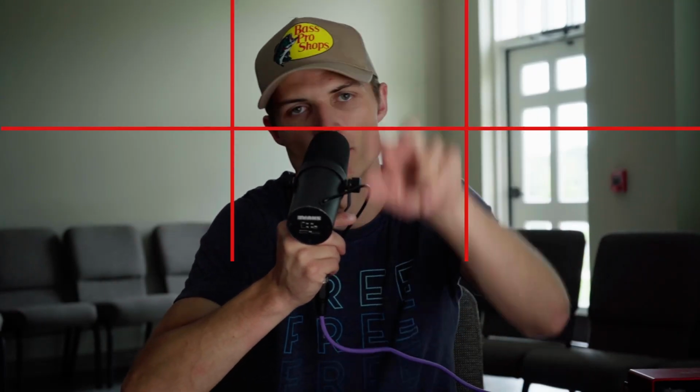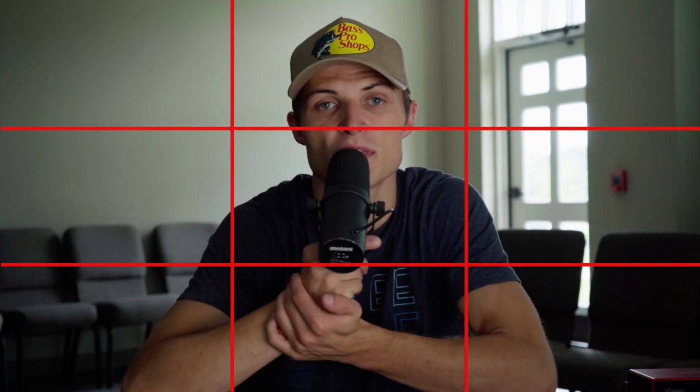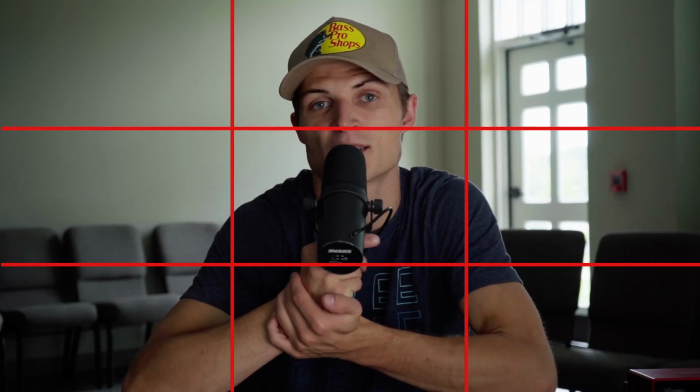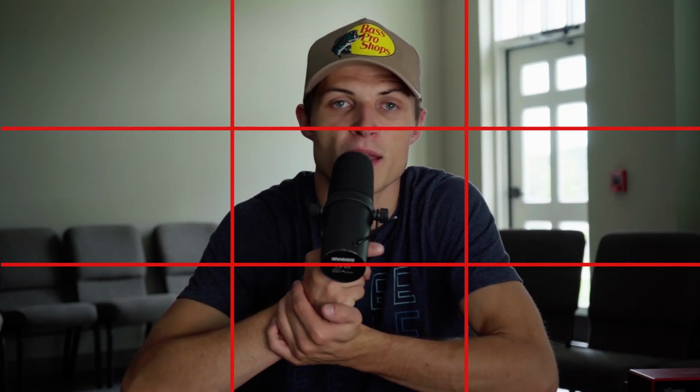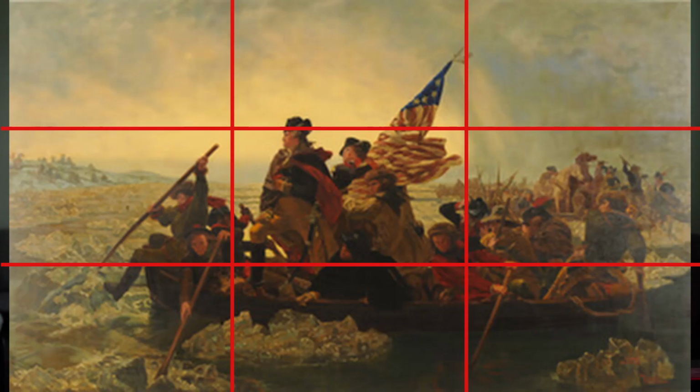This is one of the most basic rules of composition, but it's also one of the most foundational and important. Imagine dividing the frame into two sets of thirds, one vertical and one horizontal. What this does is it sets parameters of what makes a balanced image, so you can make an image that is pleasing to look at. This rule alone will enhance the quality of your cinematography a ton, so make sure that you implement it.